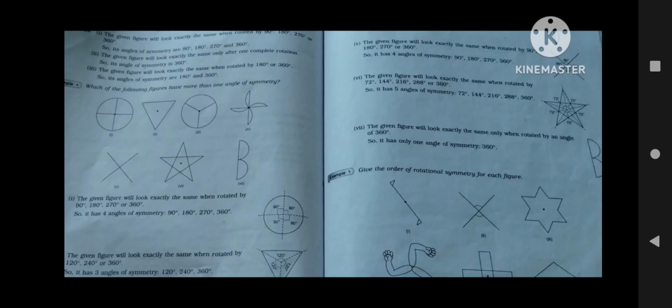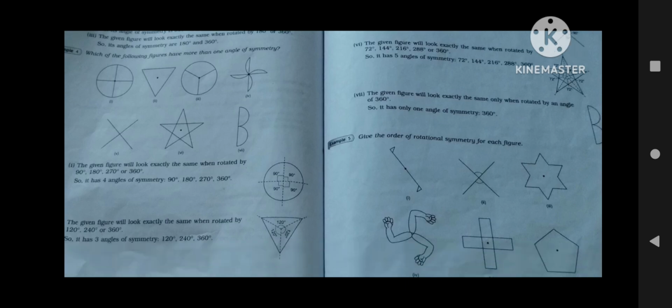6. The given figure will look exactly the same when rotated by 72, 144, 216, 288 or 360 degrees. So it has 5 angles of symmetry: 72, 144, 216, 288 and 360 degrees. 7. The given figure will look exactly the same only when rotated by an angle of 360 degrees. So it has only one angle of symmetry, 360 degrees.